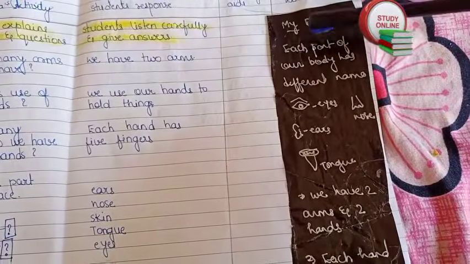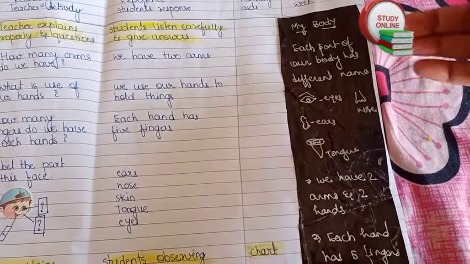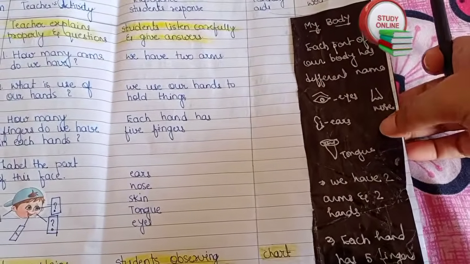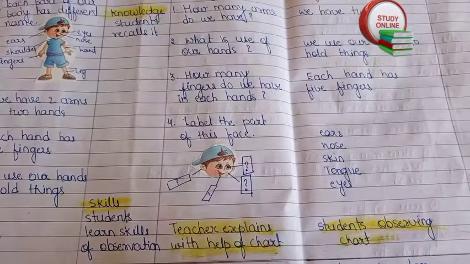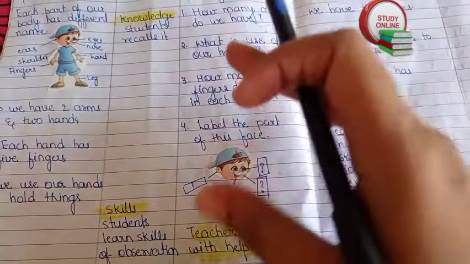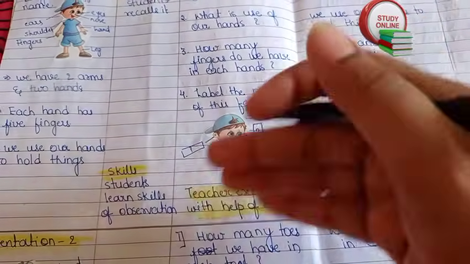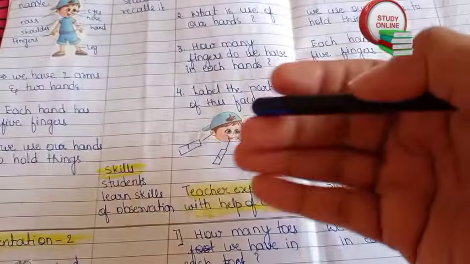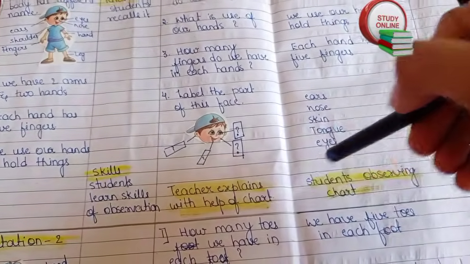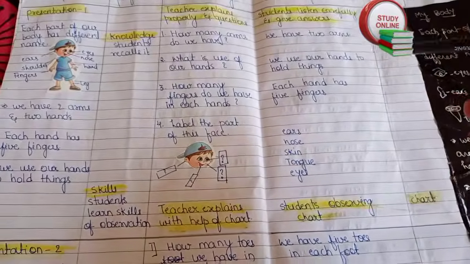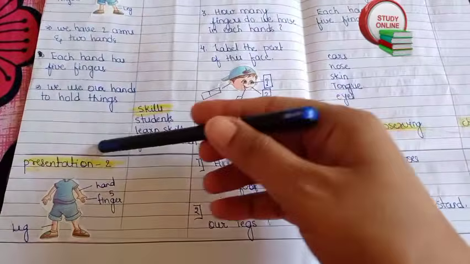Here you can see My Body. Here is our blackboard work. You can see here. Okay, we have to explain about all this: eyes, ears, tongue, everything. Okay. So after explaining everything properly, we also have to use a chart or whatever teaching aid we have. We once again have to explain everything with that. So here you can say the teacher explains with the help of the chart, students observe the chart, and for teaching aid we have to write chart. Here you can see presentation two.